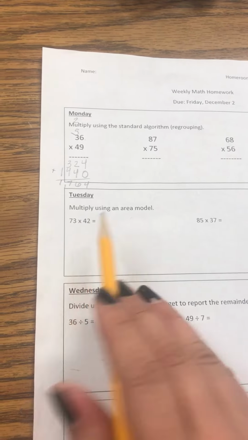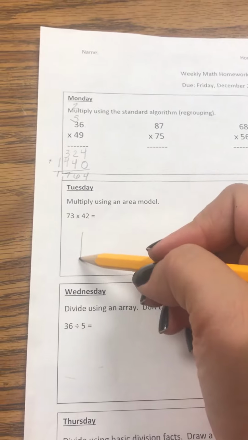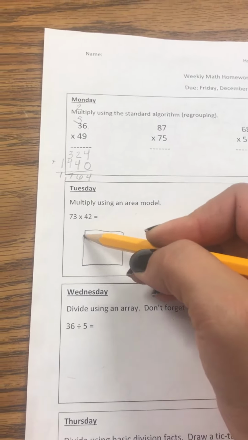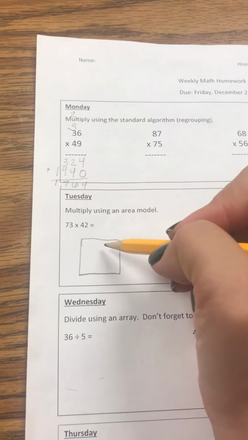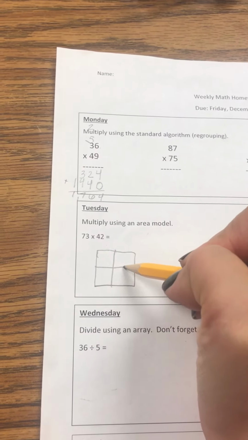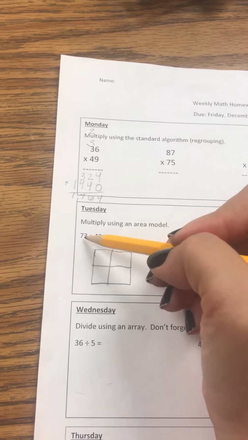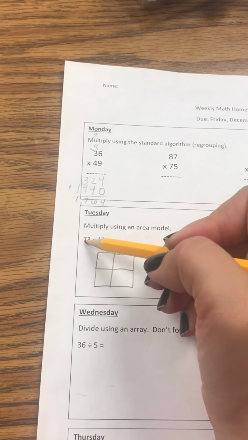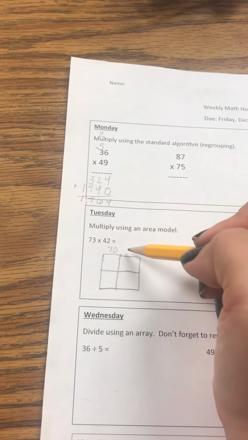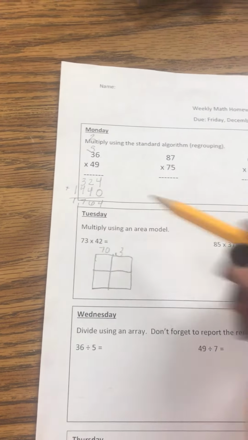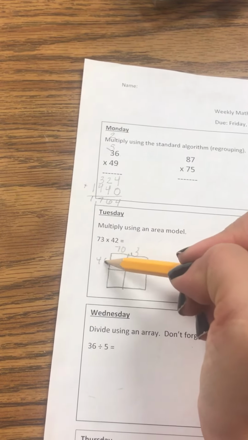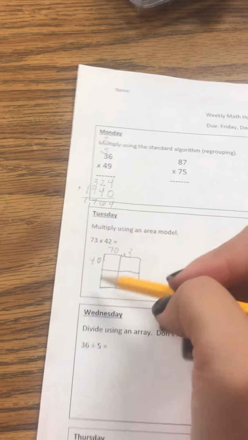In the next problem, the students have to use an area model to multiply. If we're doing 73 times 42, the first thing is to create a square or a rectangle. And because it's a two-digit by two-digit problem, we will make 4 squares within our square. And we're going to break apart the number 73. The 7 is in the tens place, so it has a value of 70. The 3 is in the ones place, it has a value of 3. We're also going to break apart 42. The 4 is in the tens place, so it has a value of 40. And the 2 is in the ones place, it has a value of 2.